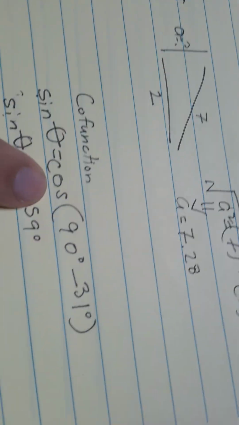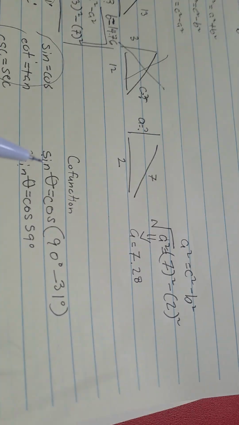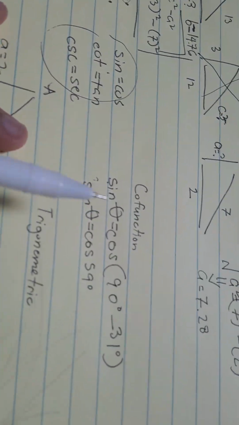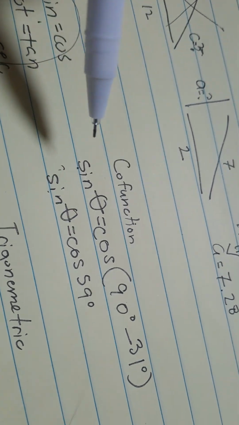The same is said for the other ones. Like, if it's tan theta is 31, the answer would still be the same. The only difference is what you use. If it's tan, then the theta is gonna be cotangent, and then same goes, okay? Oh, by the way, if it's sine to cosine, then cosine is to sine.